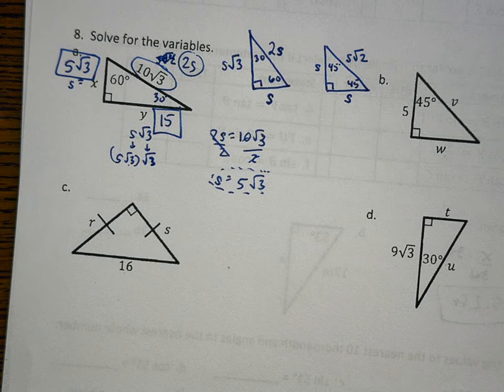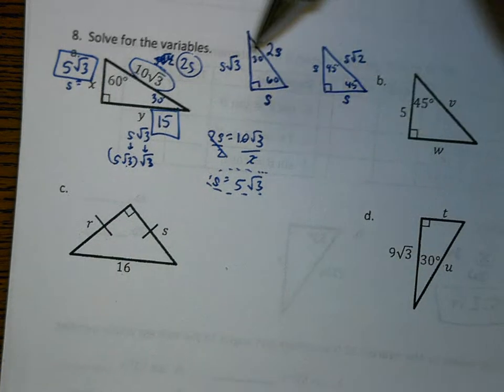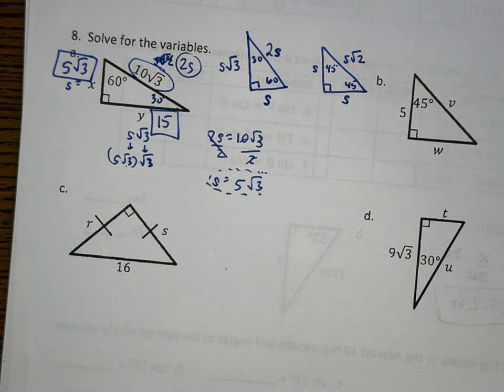That's the long and short of it. The hardest part is remembering what the ratios are and then using it to find your missing sides. Sometimes you might even have to divide by a root 2 somewhere along the way. So, with that being said, we're going to stop your notes right there just to review, and you're going to have some time to work on these.